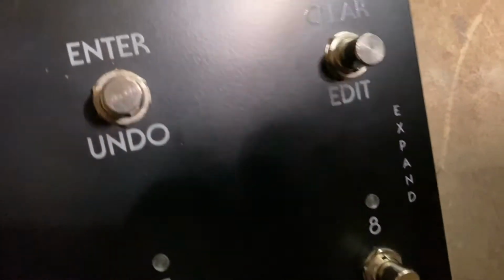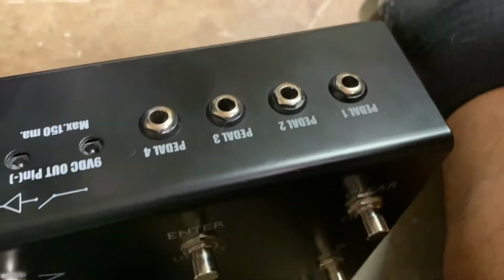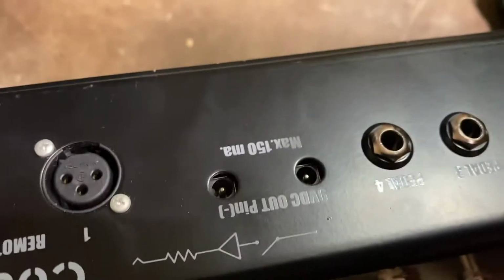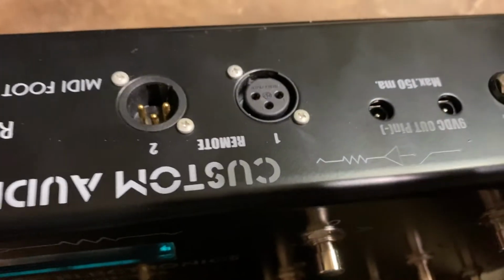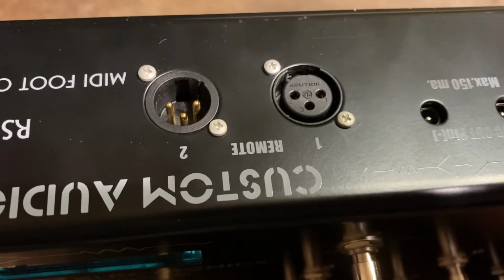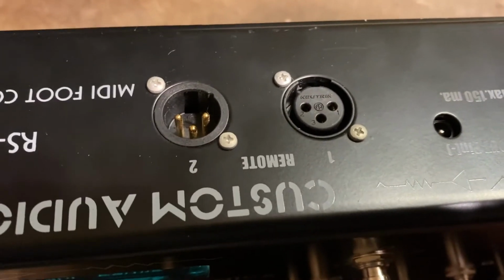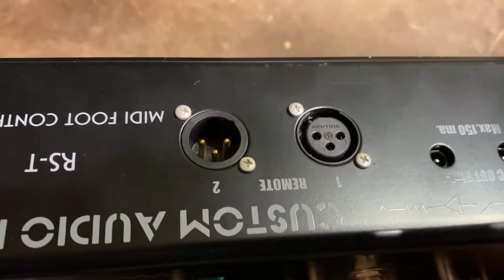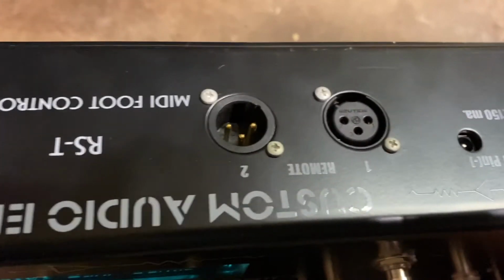You use these ports, I think it's the expander ports, or maybe it's the MIDI ports. The expanders may just be to connect from one RST to another. But here's the expression jacks. Here's power outputs for additional little pedals if you want to run them next to the foot controller. Remotes. These are typically proprietary RST or custom audio type connectors. These 3-pin XLR type connectors connect to other custom audio devices.